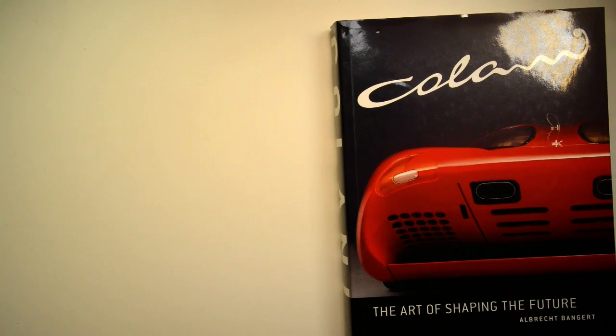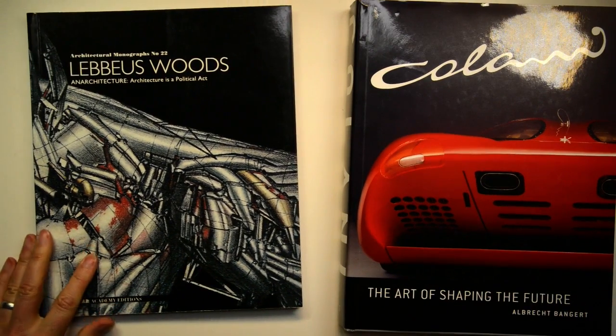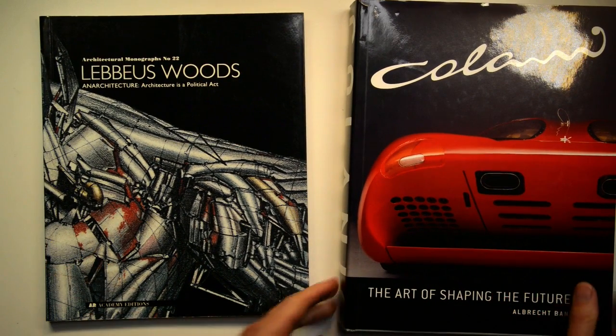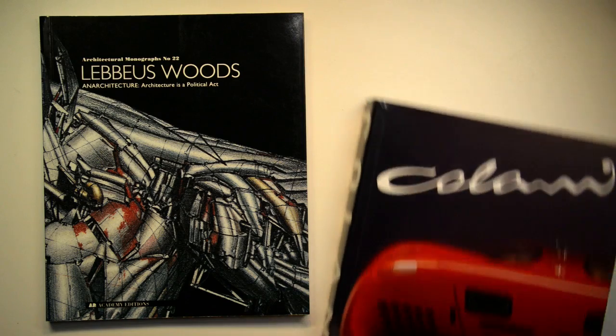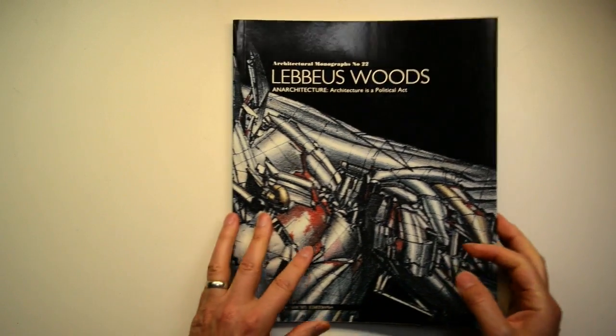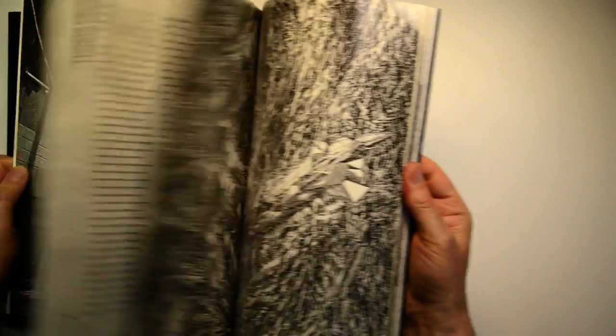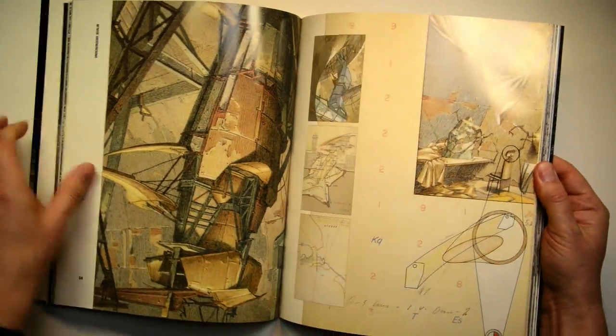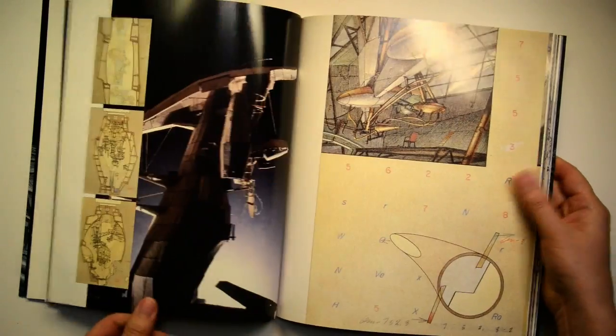Let's find something that's maybe on the opposite end of the spectrum. Here, let's go Lebbeus Woods in the world of architecture to see sort of the opposite inspiration, which would be much more about a deconstructivist aesthetic applied to his buildings and drawings and paintings.